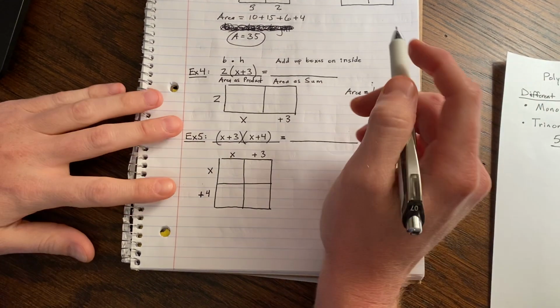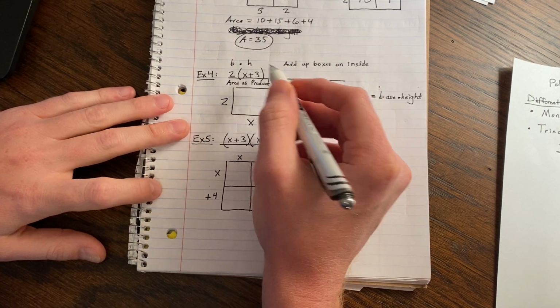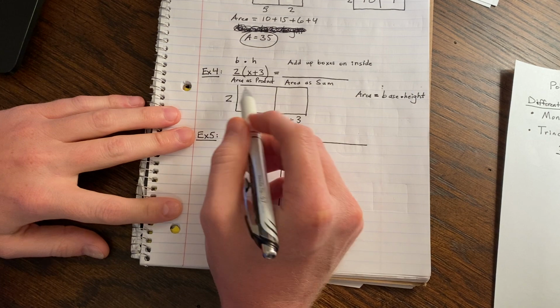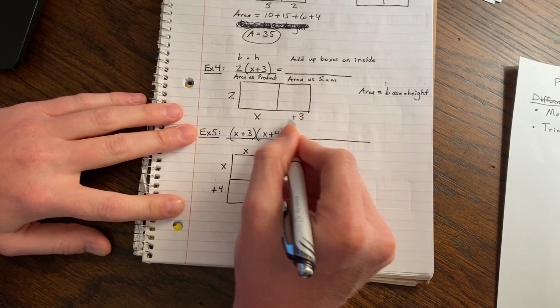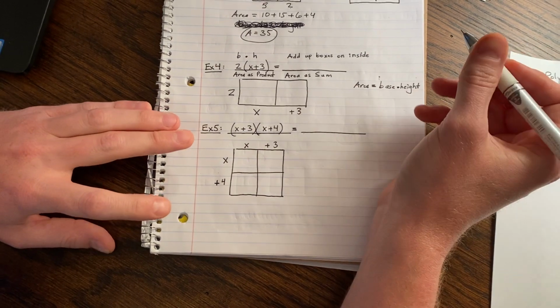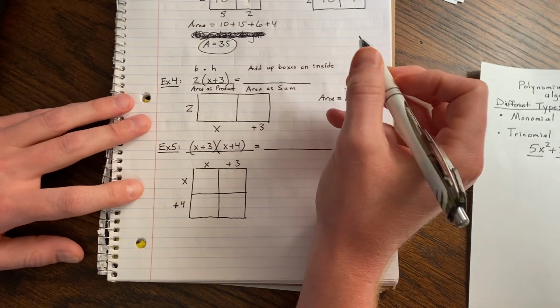So we have 2 times x plus 3. And to write this out, we have the base times the height. Okay? So this is the area as a product, because we know the area as a product is multiplying.